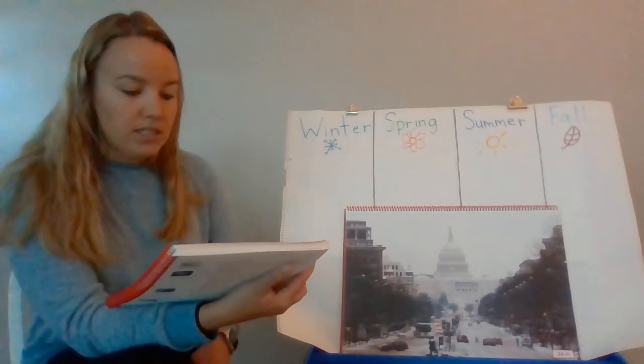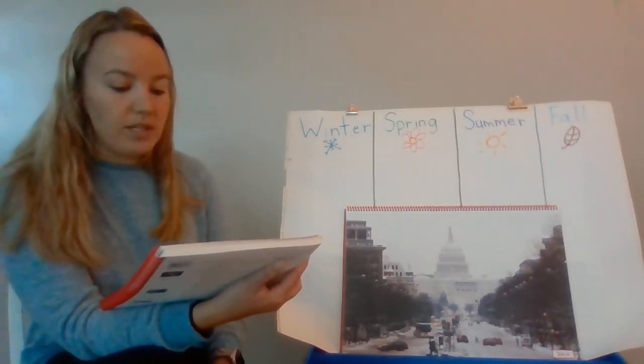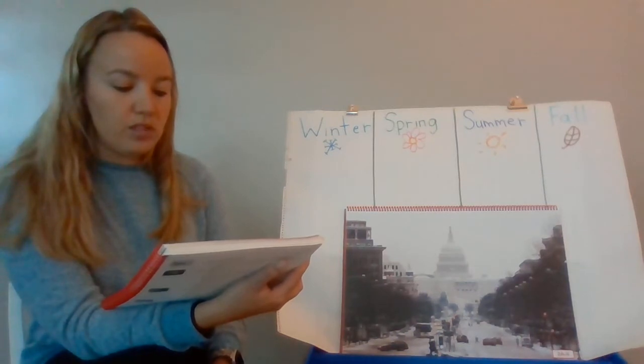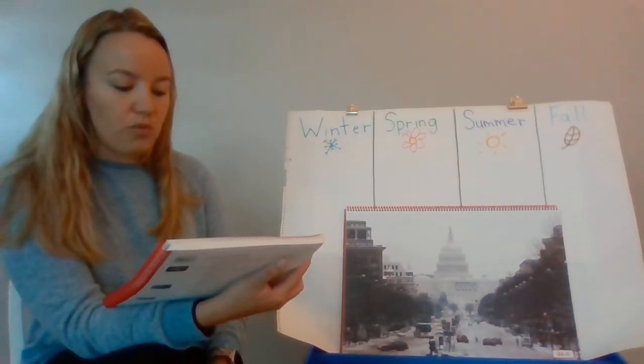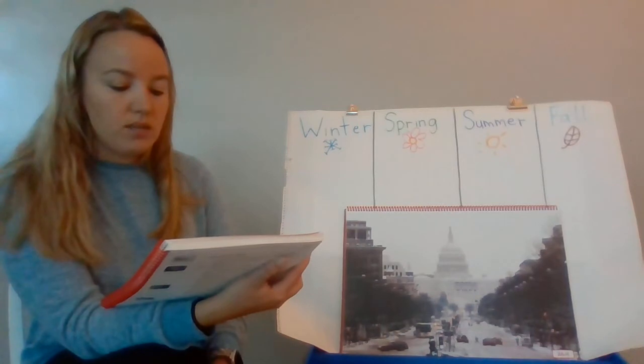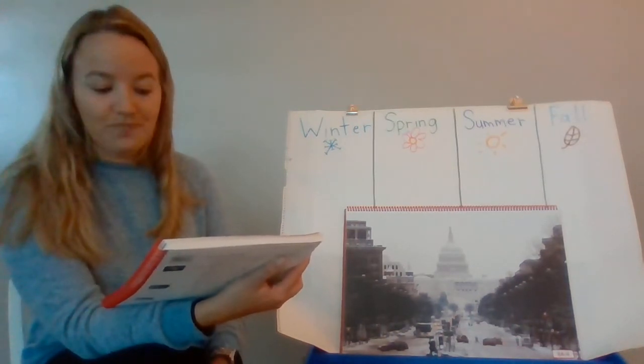Some years, Washington, D.C. gets heavy snowstorms known as blizzards that bring city traffic to a halt and force the schools to close. There are other years when it only snows once or twice. This means that some winters are colder and snowier than others in Washington, D.C. What is it like during the winter where you live? Does it ever snow?